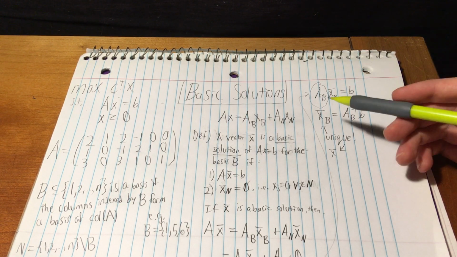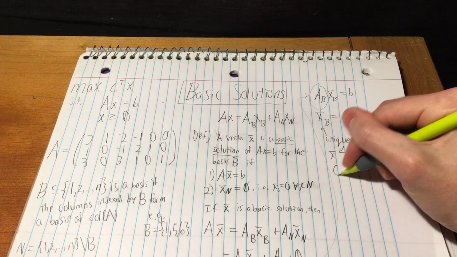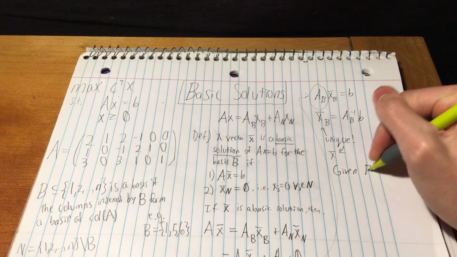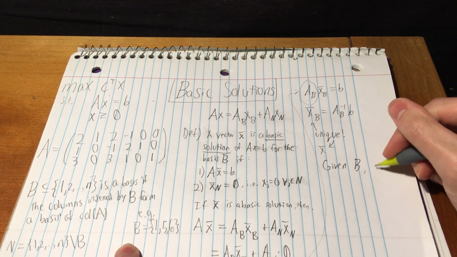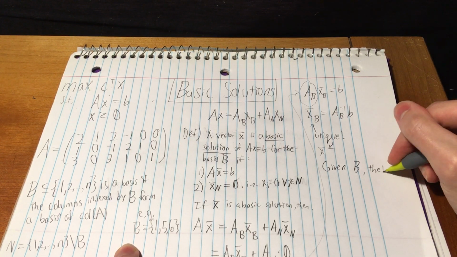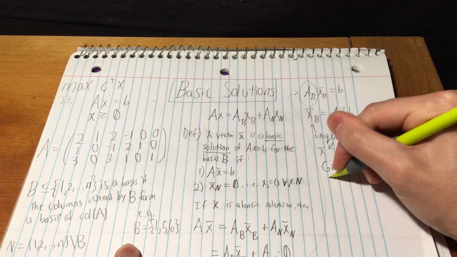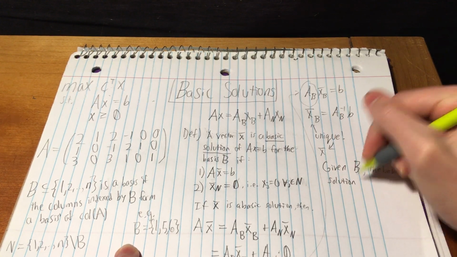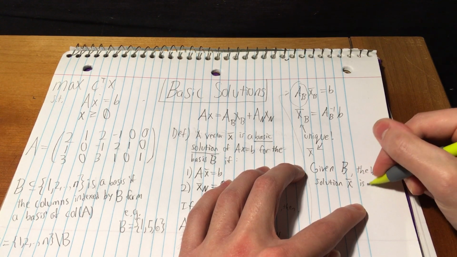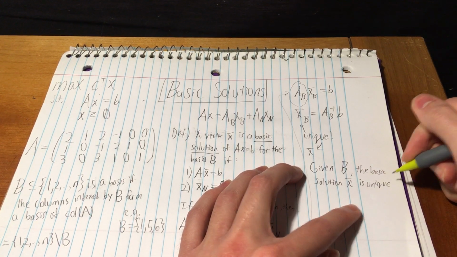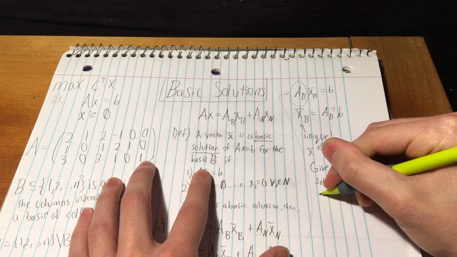Okay, so given a basis B, let's just write this down then. Given the basis B, the basic solution x bar is unique if it exists.